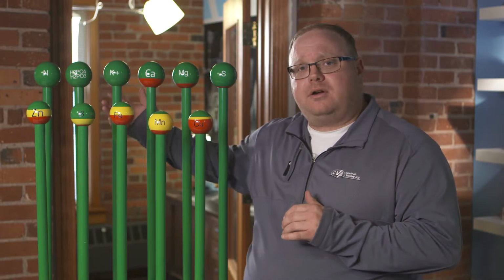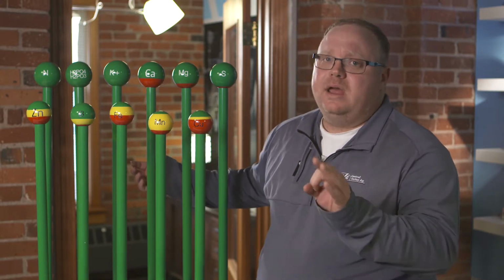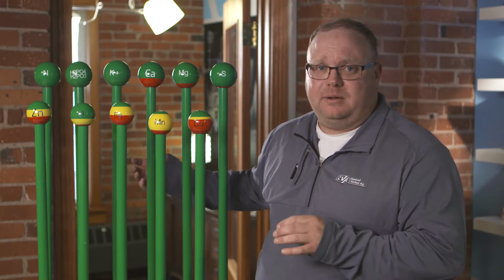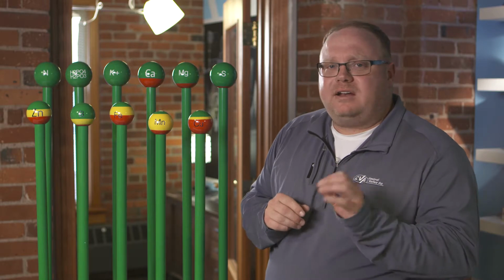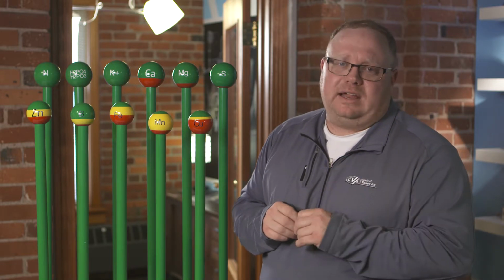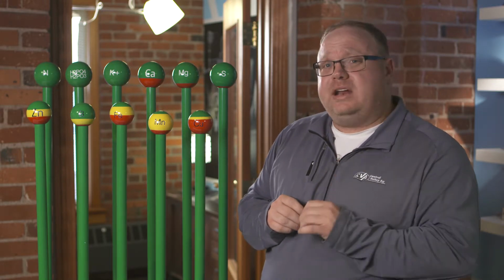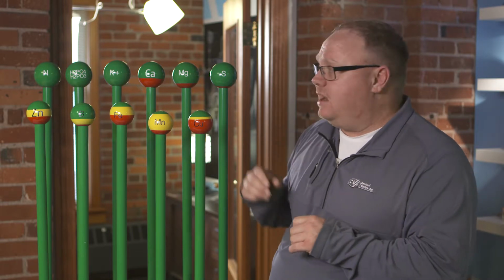So when we talk about the primary macronutrients, it's the ones you always know: nitrogen, phosphorus, and potassium. The secondary nutrients are calcium, magnesium, and sulfur. But there's one of these secondary macronutrients that we need to start taking a deeper look at and start treating like it's a little more primary than it is today.